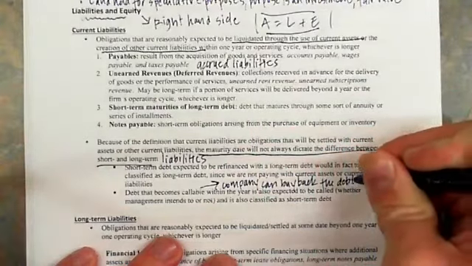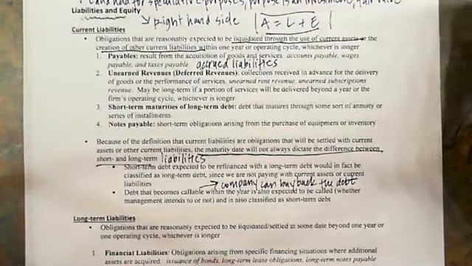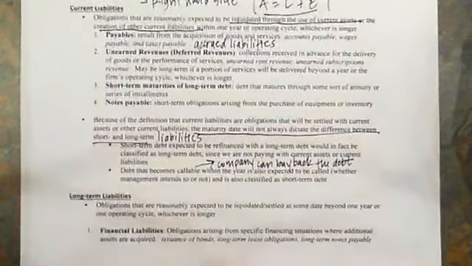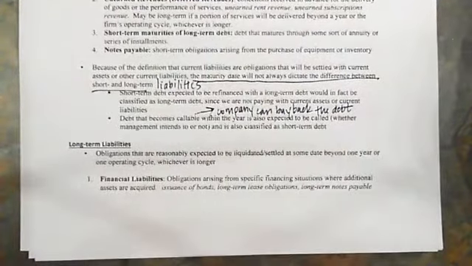So, for example, we might have a 20-year loan, but it will become callable in 5 years. Once it becomes callable, even though there's still 15 years left on that loan, it becomes a current liability because of the callability option. So that's current liabilities. Long-term liabilities are those obligations which are expected to be liquidated or settled at some date beyond a year or an operating cycle.